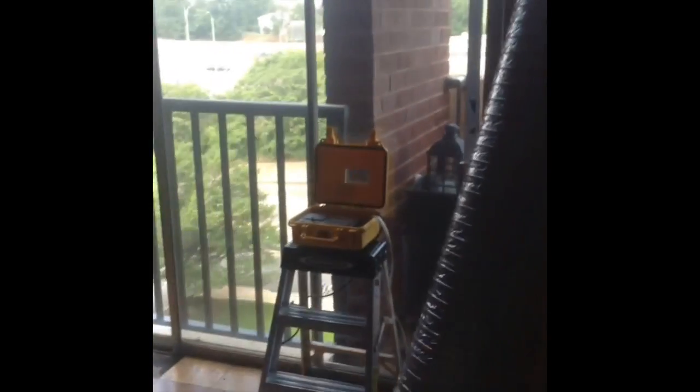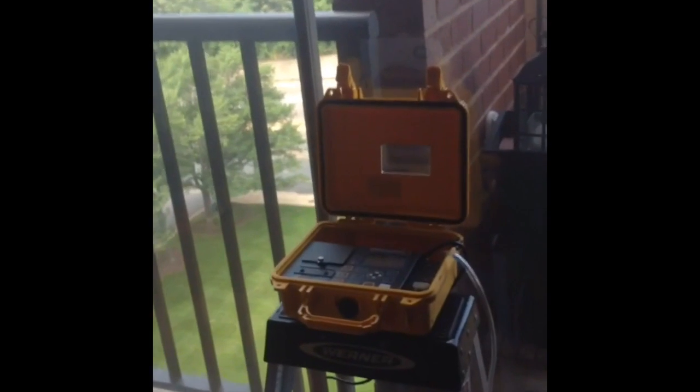We have taken away the pre-filter and mid-filter. Look at the exhaust going to the exterior to create a negative air pressure differential. We are using an OmniGuard digital manometer.